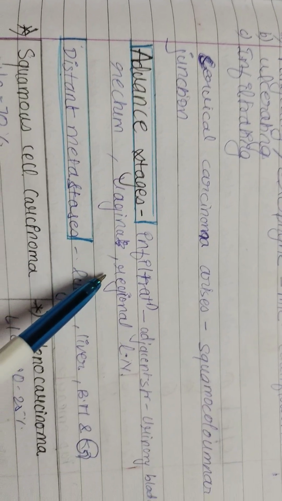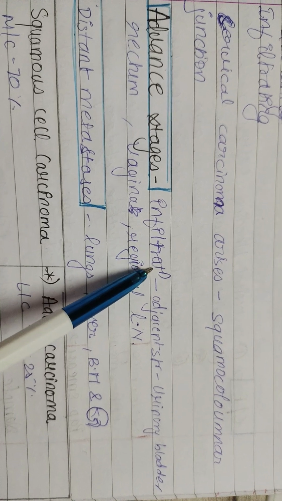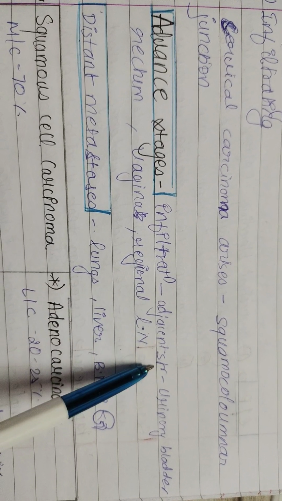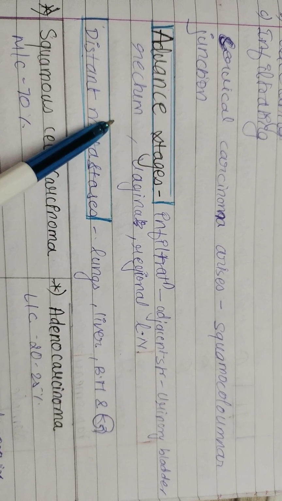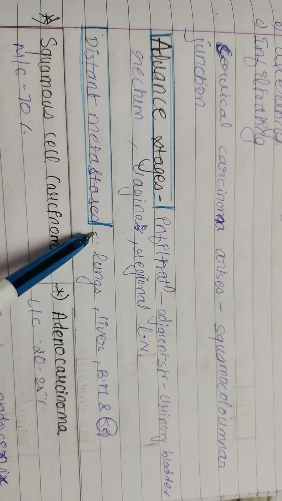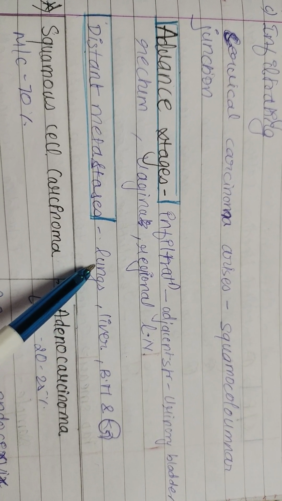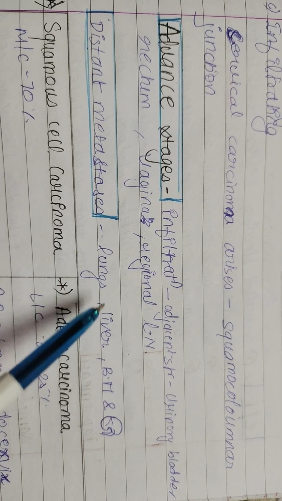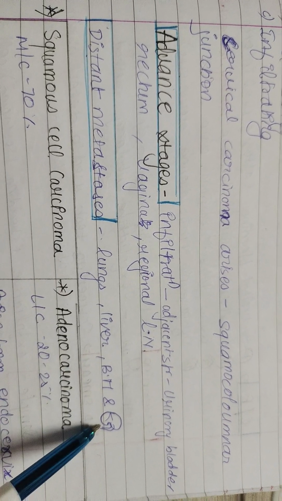Now, in advanced stages, we see infiltration to the adjacent structures, that is the urinary bladder, rectum, vagina and regional lymph nodes. And in distant metastasis, we see the spread of tumor into the lungs, liver, bone marrow and kidney.